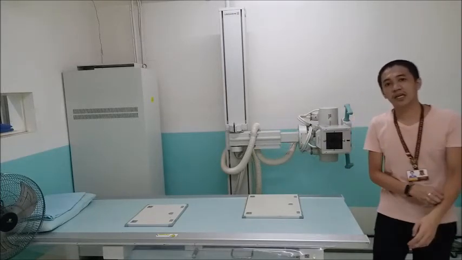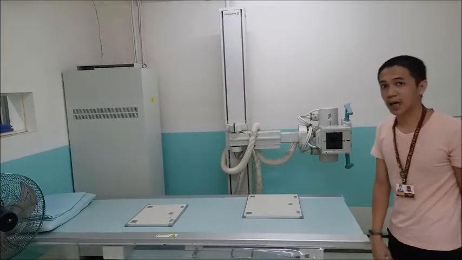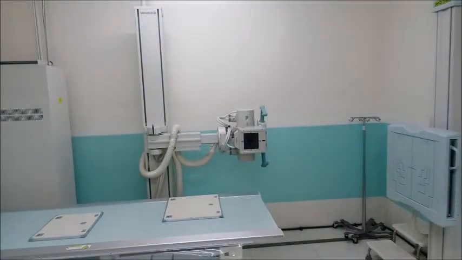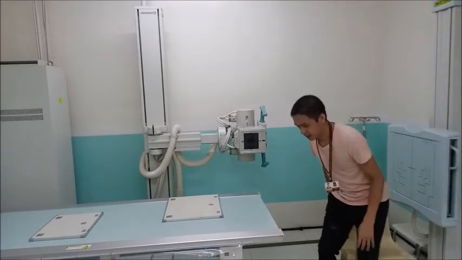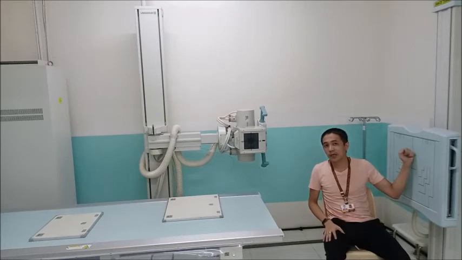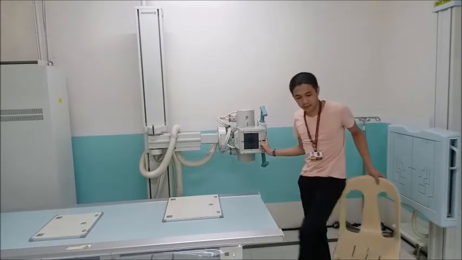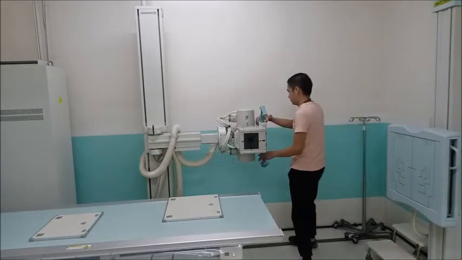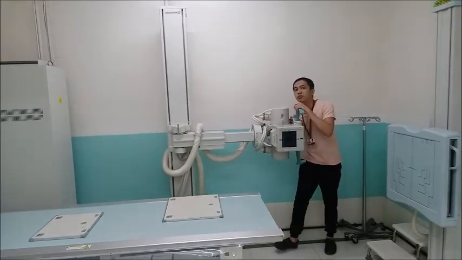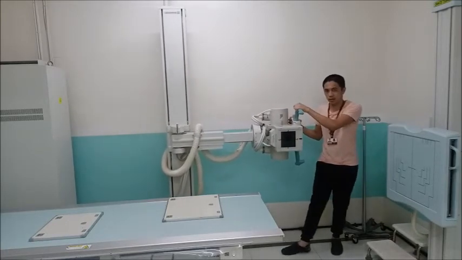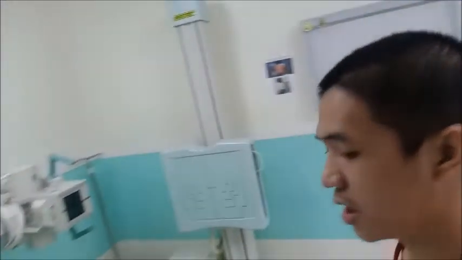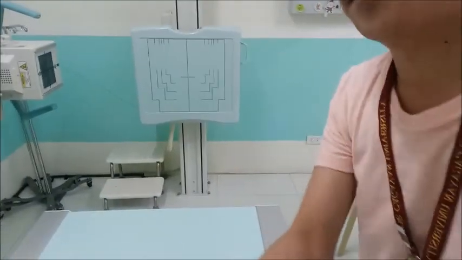For example, our patient is in a wheelchair and cannot stand. If the patient is sitting, the bucky is too high for the chest examination. So what to do? Okay. Remove the ligament. Diba? It can now move. You can adjust, so that if ever your patient is in a wheelchair, you can still do the examination.